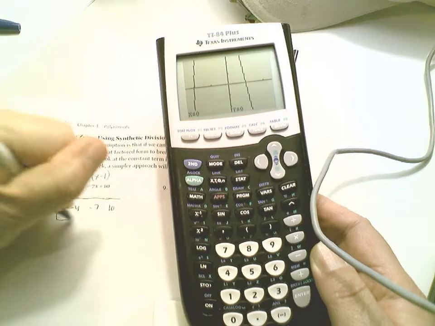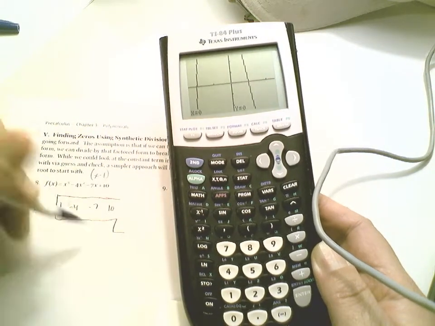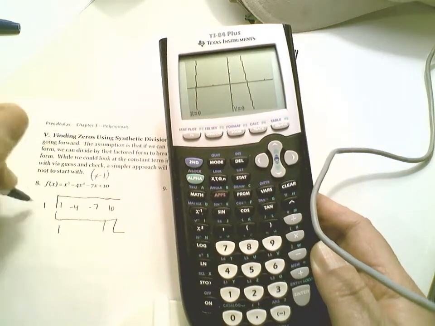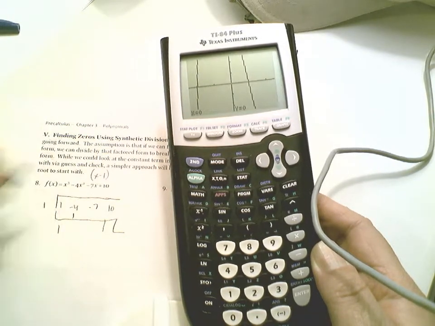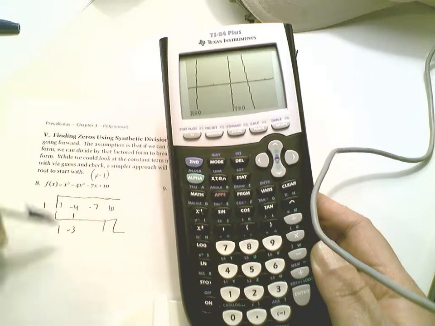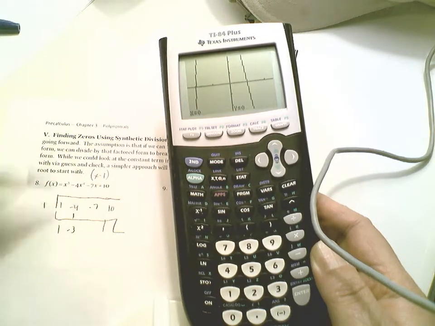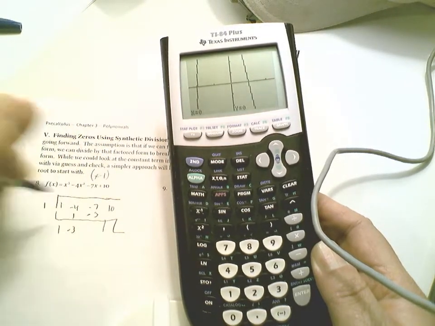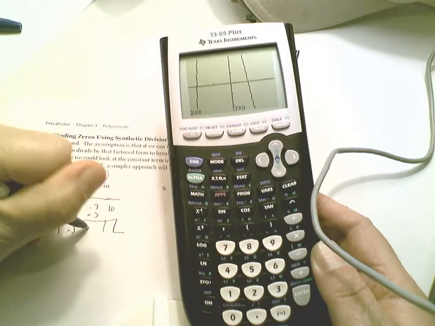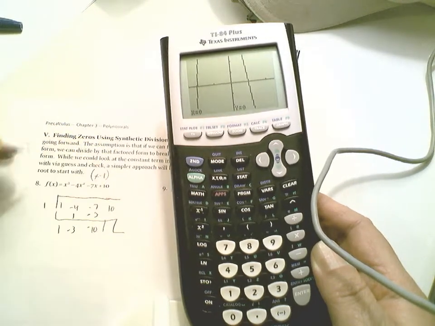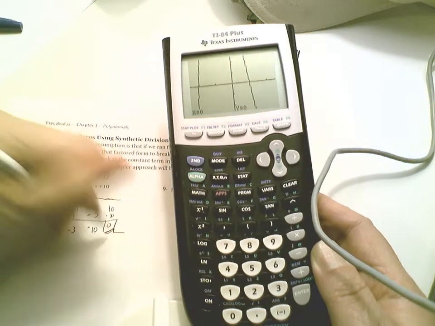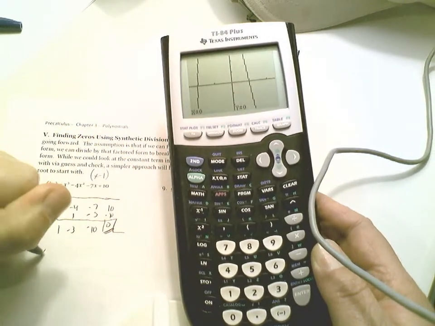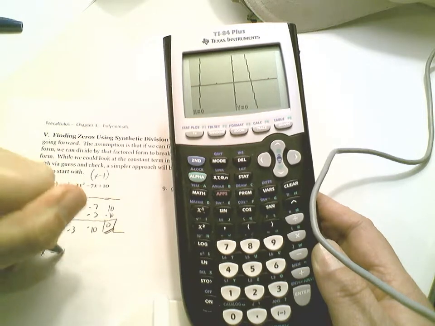Draw the rest of my synthetic division grid, and here we go. The 1 drops down. 1 times 1 is 1. Negative 4 plus 1, negative 3. Negative 7, this will be minus a 3, 1 times negative 3. Negative 10, 1 times negative 10, negative 10, 0. Beautiful. This is factored into x squared minus 3x minus 10.